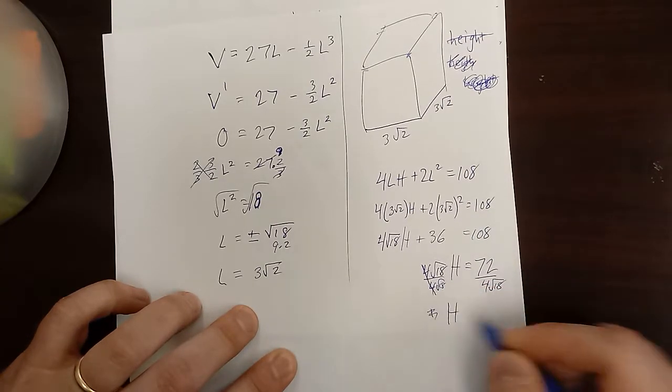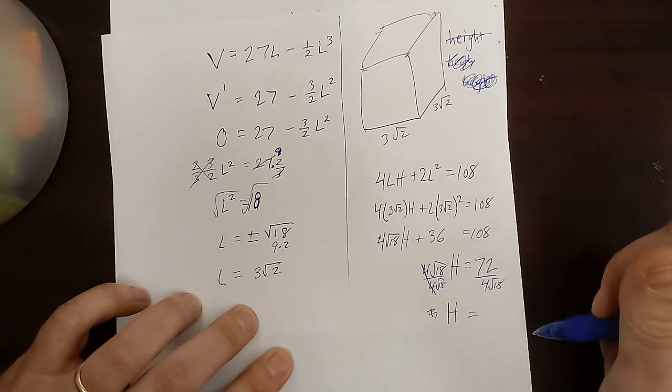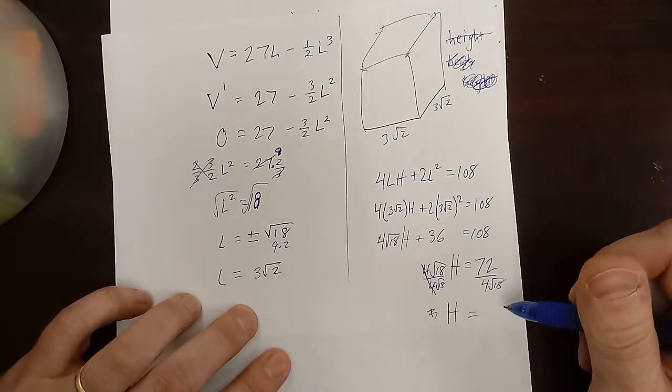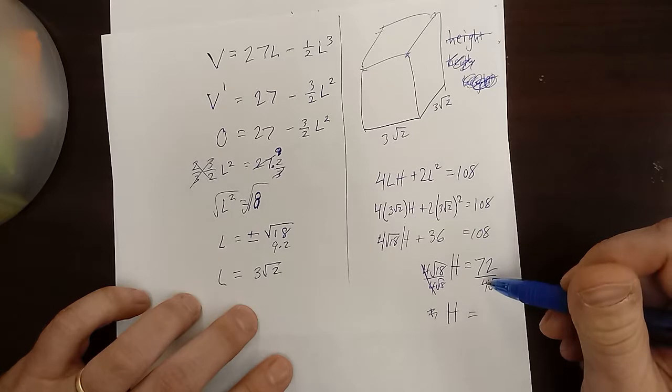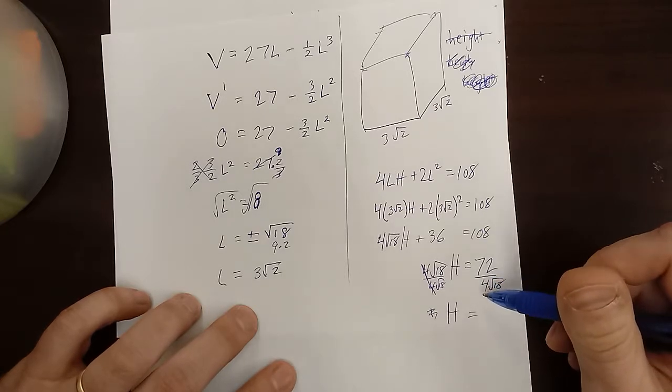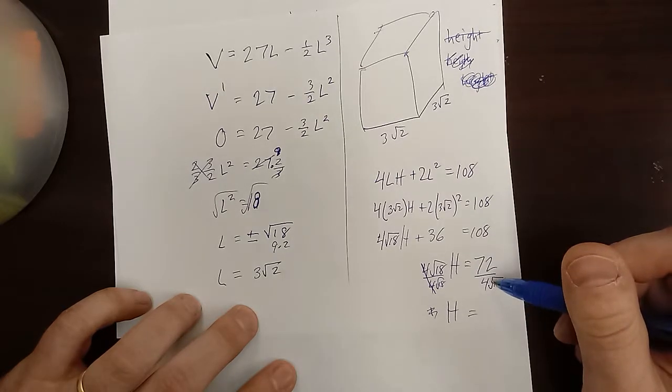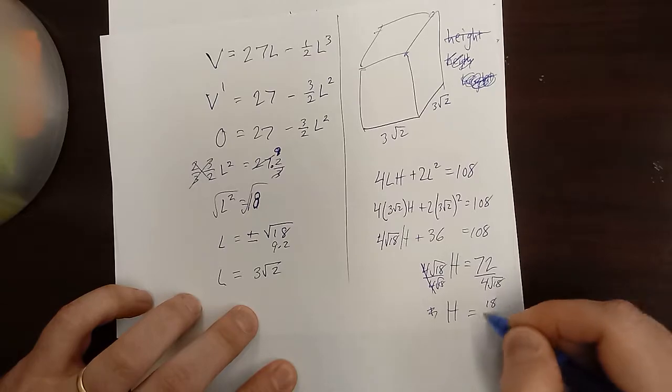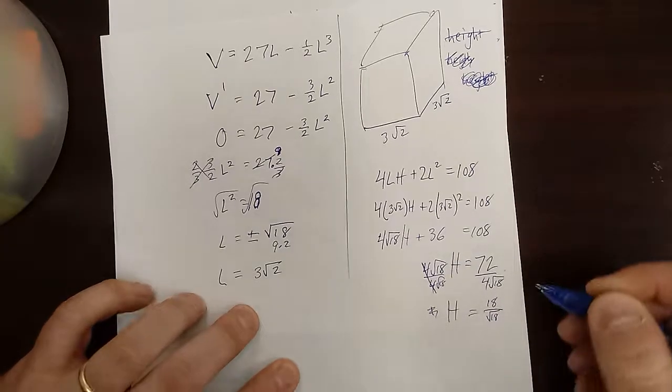So our height is equal to, let's see, 72 over 4. 20 is too big. 15 times 4 is 60. So I think is it 18? I think it's 18. So 18 over root 18.